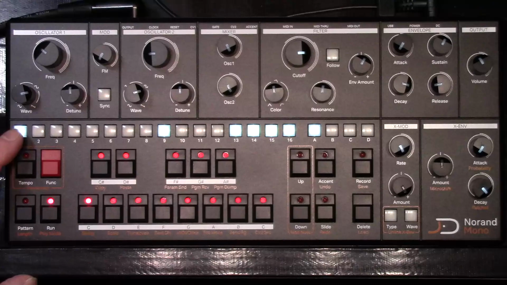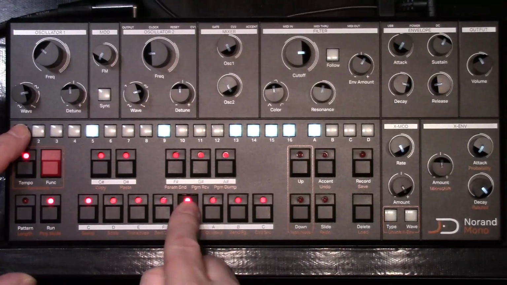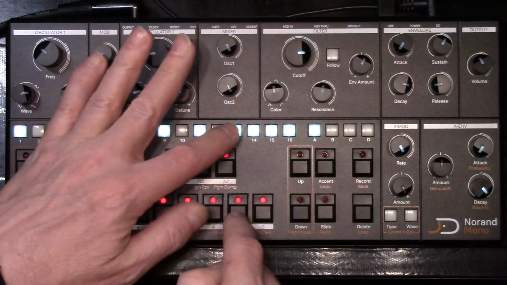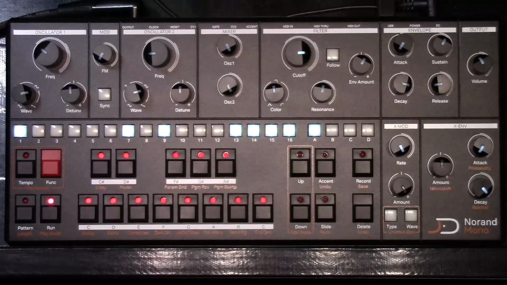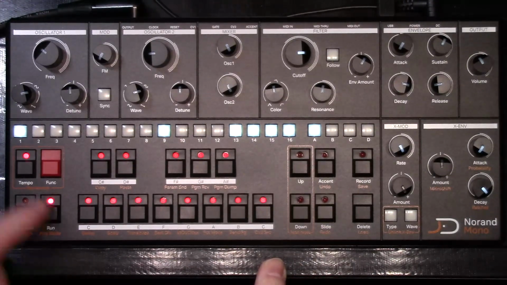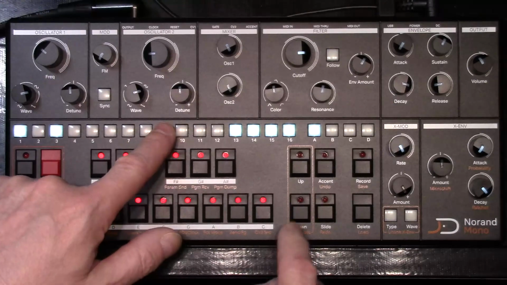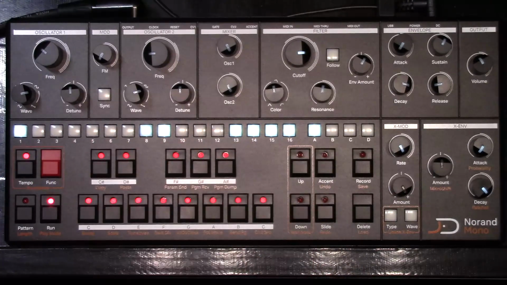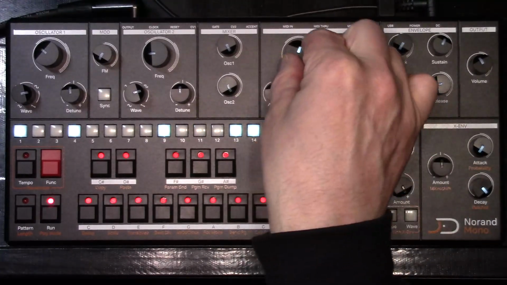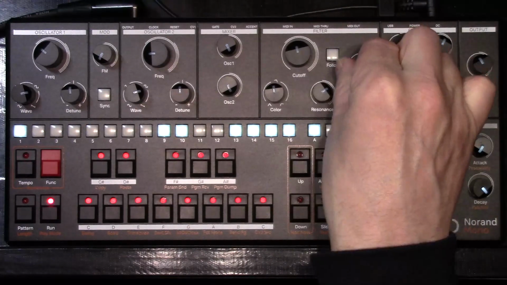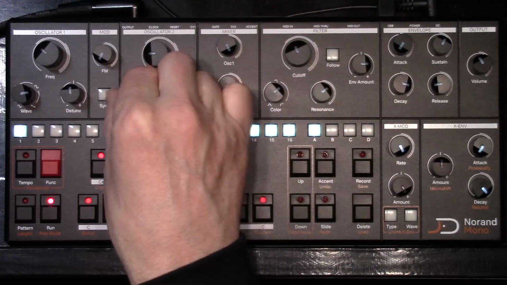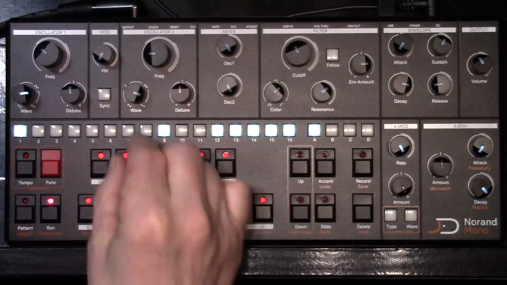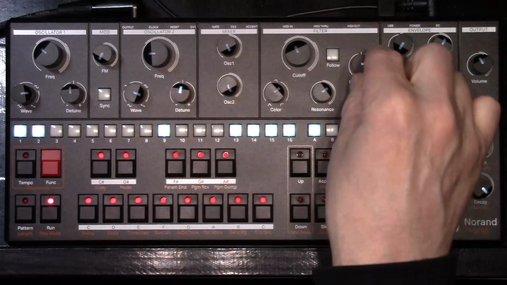Now to change the pitch, hold a step, and we can use the little keypad here to select notes. You can also use the up down buttons here to change octaves. Hold the step, down, down, up, down. And of course, just like a normal synthesizer, we can change the synth controls. Change the waveforms, give it a little bit of detune.